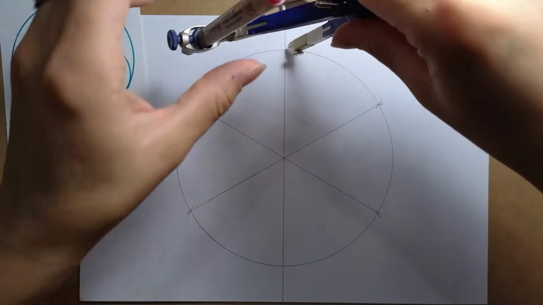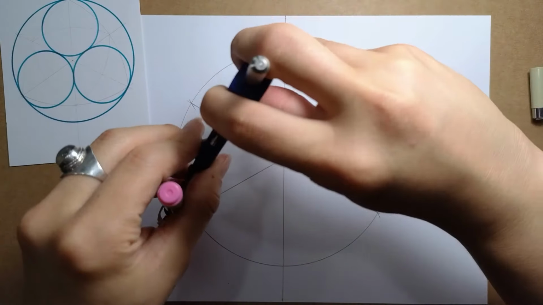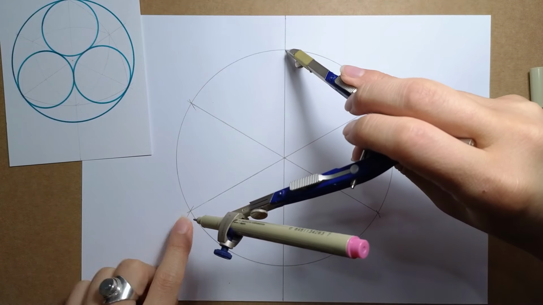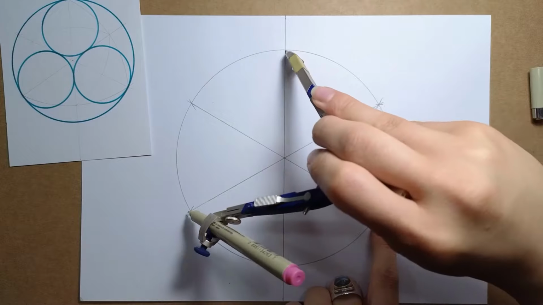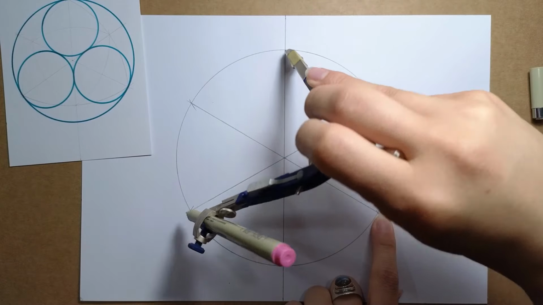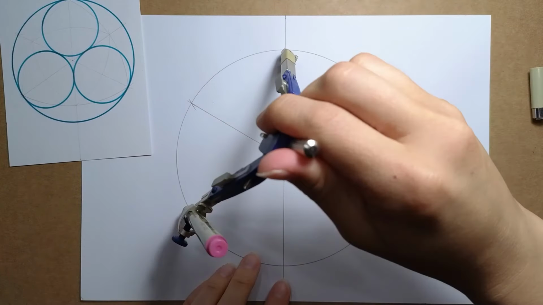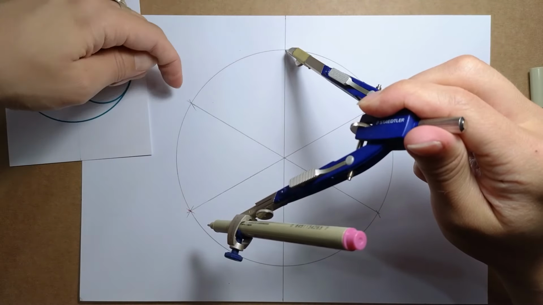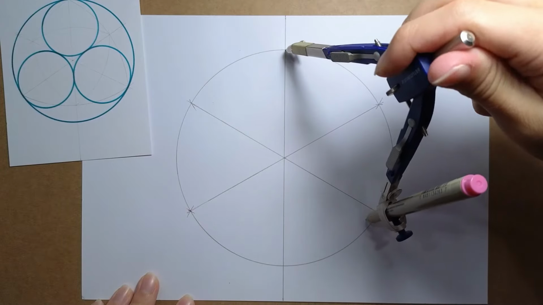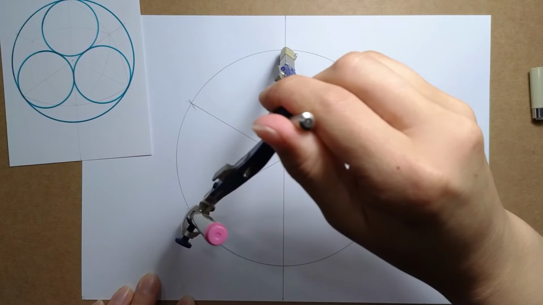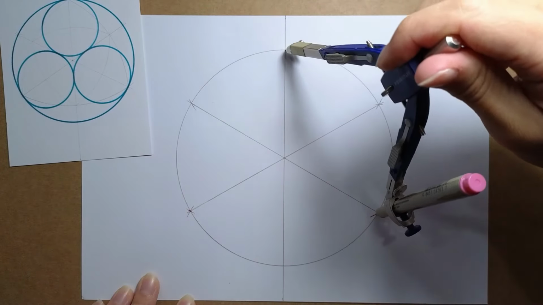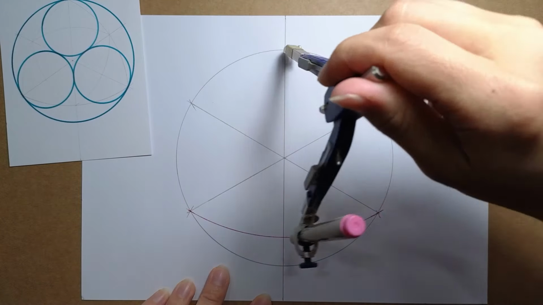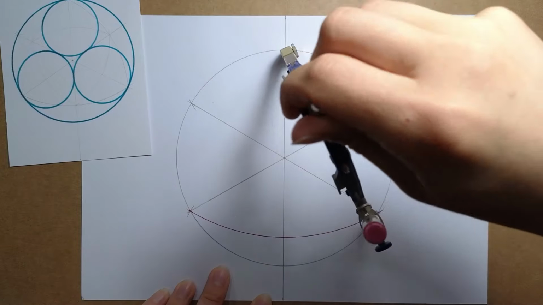So I place my compass point here, and then I'm going to open my compass more until I reach the intersection down left and down right. It's going to be the same measure. So I'm linking, I'm skipping one point on the circle. I'm linking from here, skip one to the second one. And check that your measure is the same on each side, that your compass is placed correctly, and then draw the arc linking the two, like this.